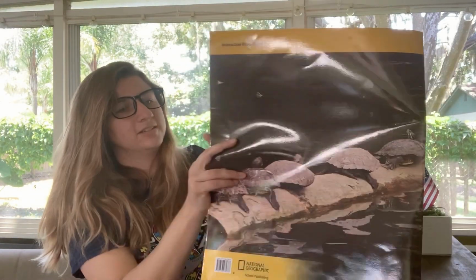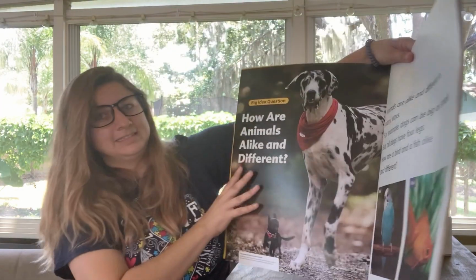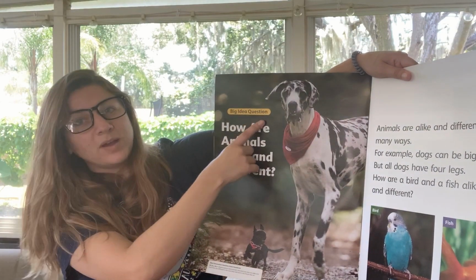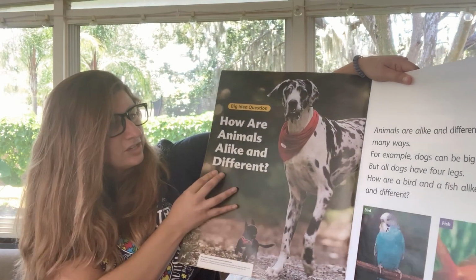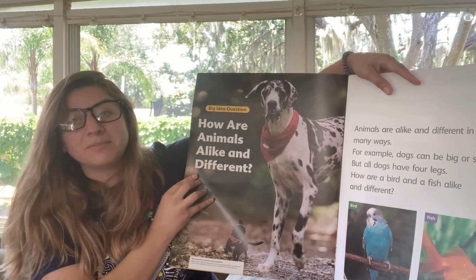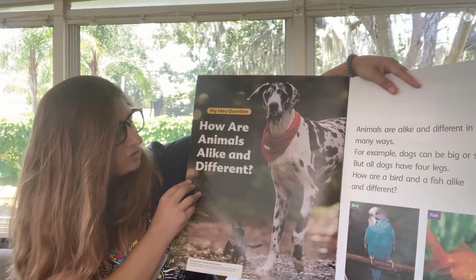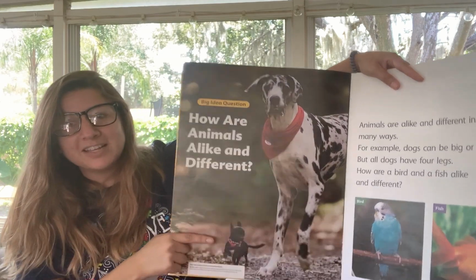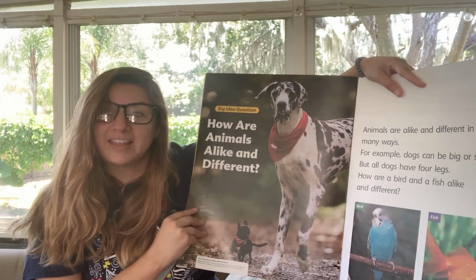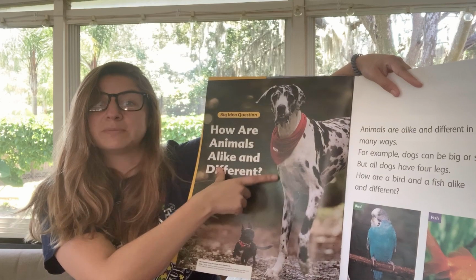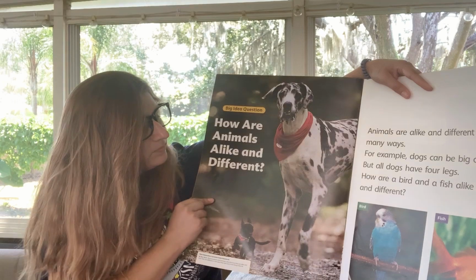All right, let me turn, this is a big book. Here we go. So our big idea question was, how are animals alike and different? So animals are alike and different in many ways. For example, dogs can be big or small. Take a look at this big dog. And take a look at this little small dog. But all dogs have 4 legs. So even though they're different because one's big and one's small, they're also alike because they both have 4 legs.